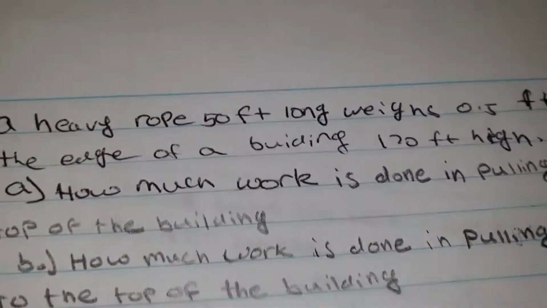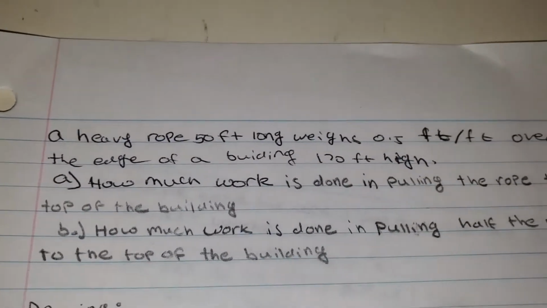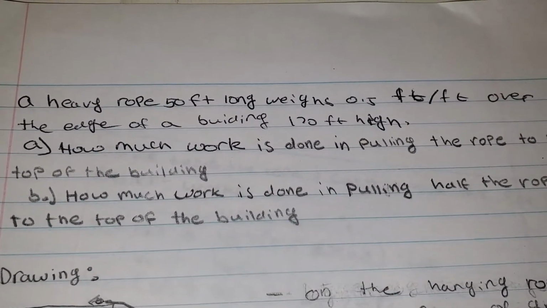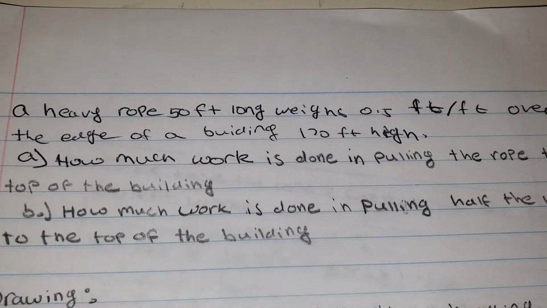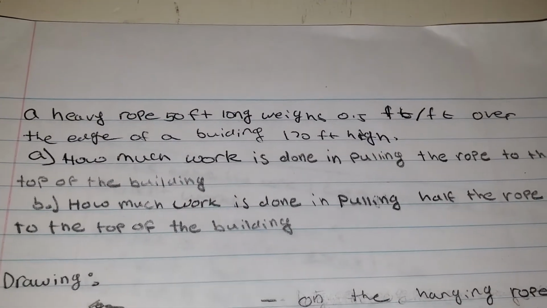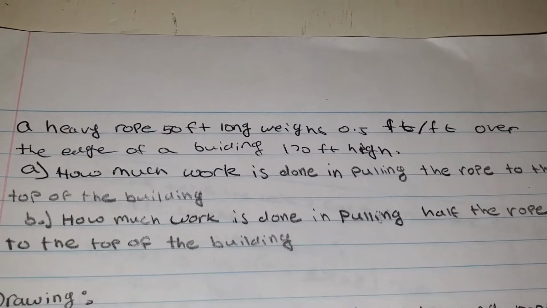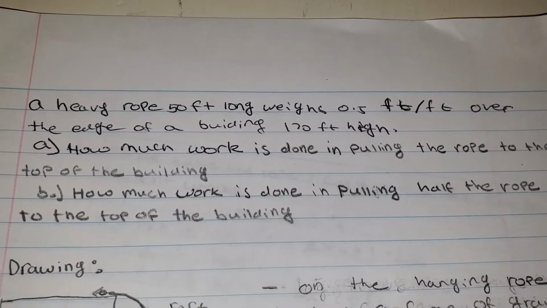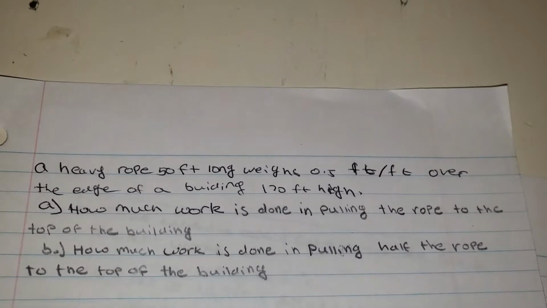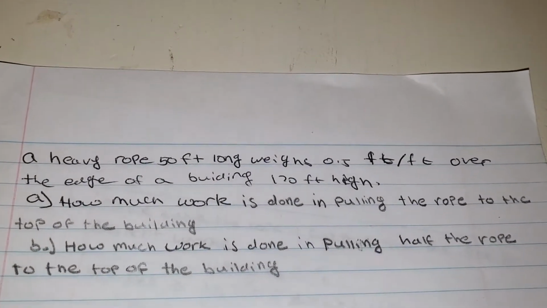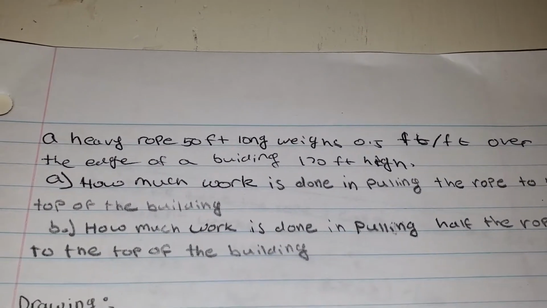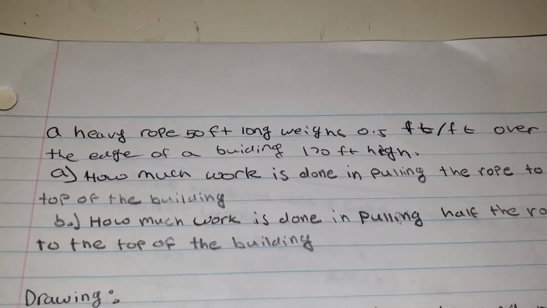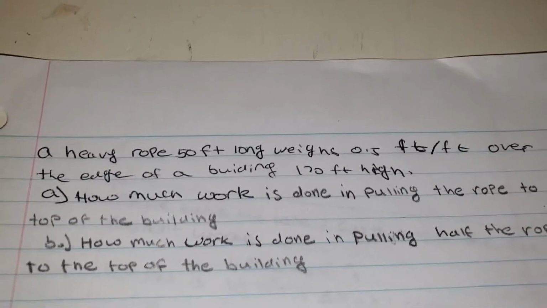Okay, so our example today is a heavy rope, 50 feet long, that weighs 0.5 pounds per foot, hanging over the edge of a building 120 feet high. How much work is done in pulling the rope to the top of the building for the first part of the problem? The second part of the problem is how much work is done in pulling half of the rope to the top of the building?